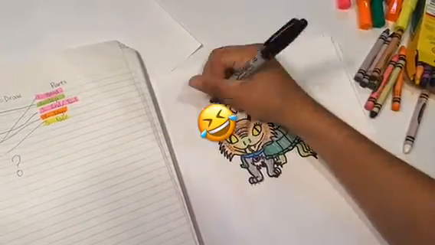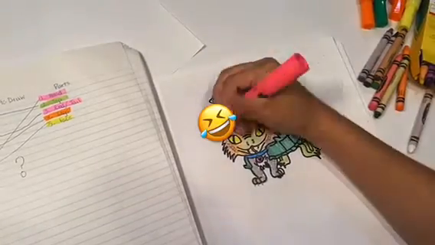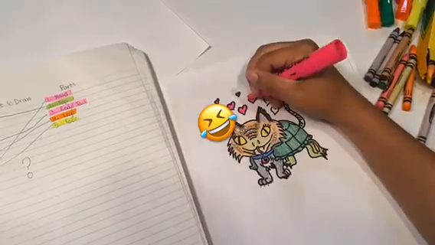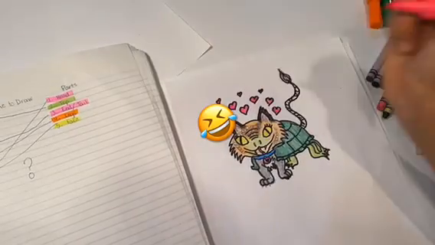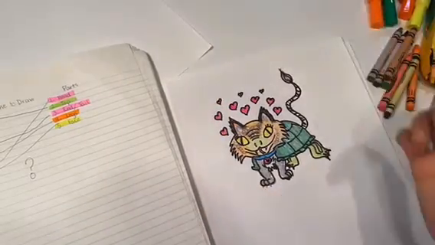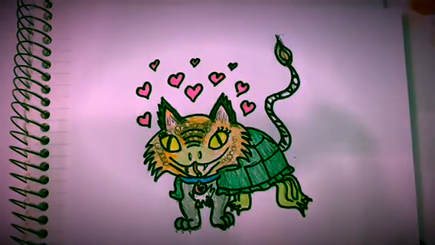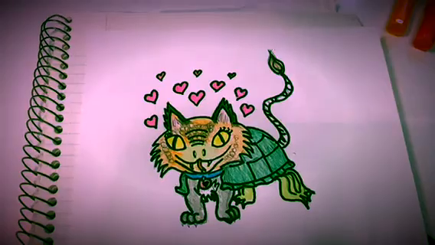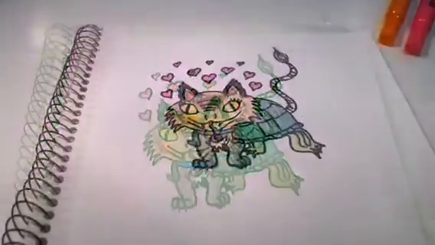I thought my animal looked a bit scary, so I added some hearts to make it look a little less vicious. And voila! My imaginary animal is complete. That was such a fun creative drawing.